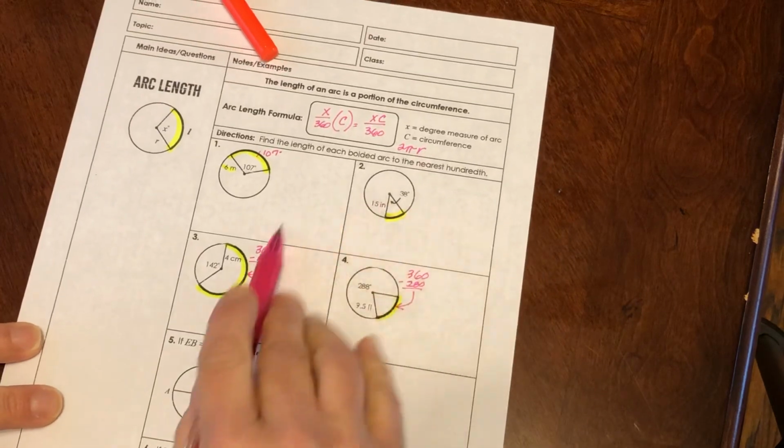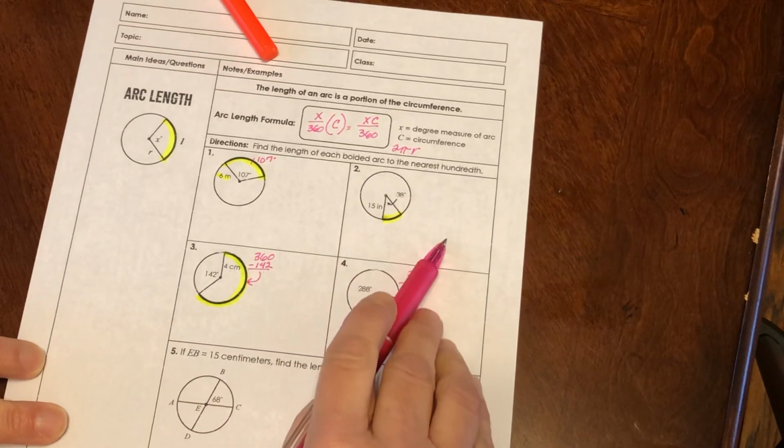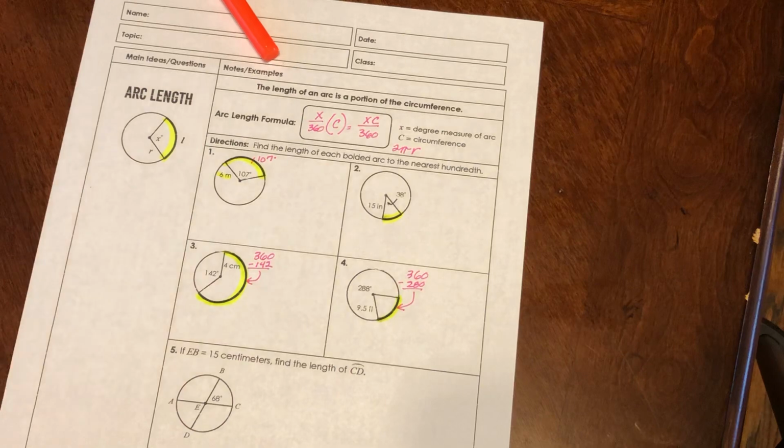So you guys are going to find the arc length, and you're going to put your answers into Schoology.